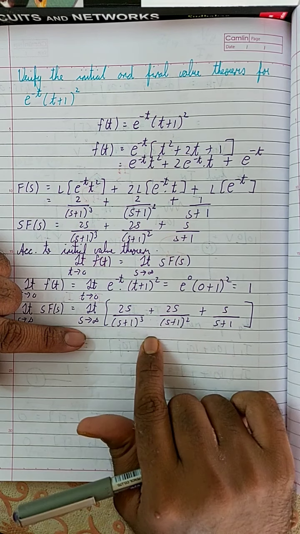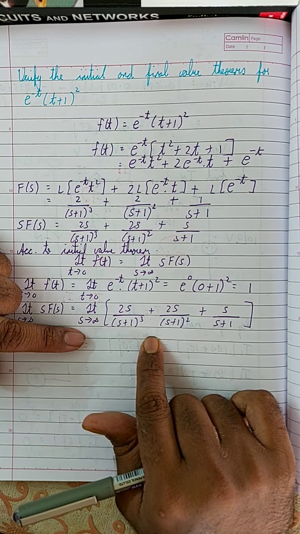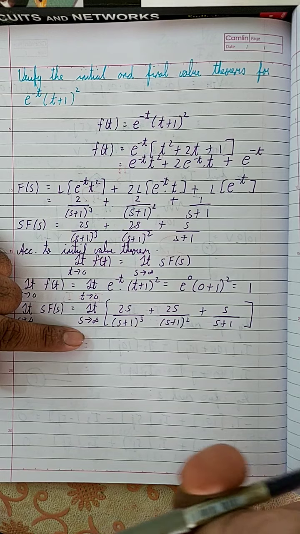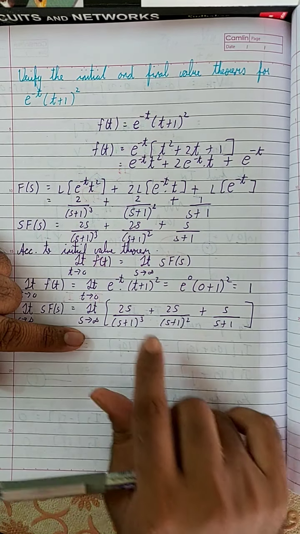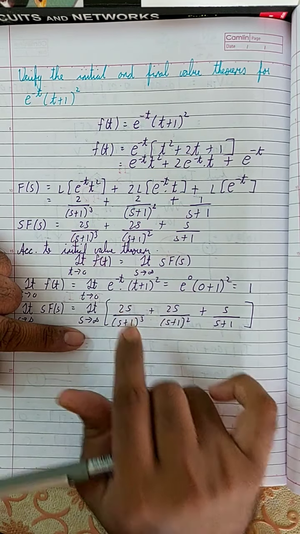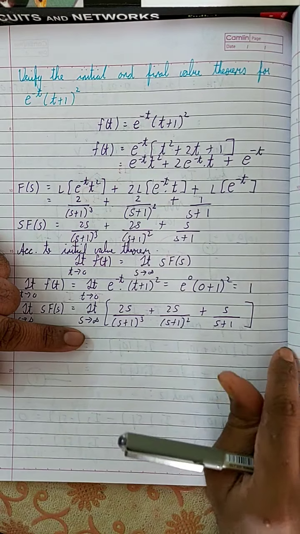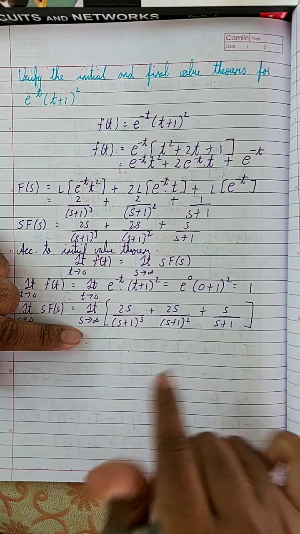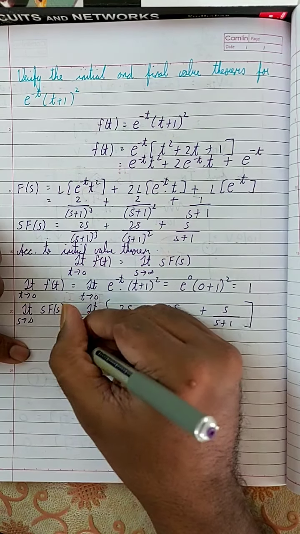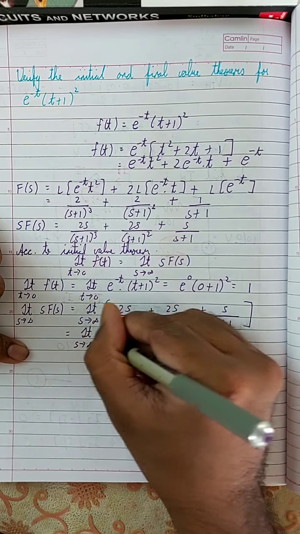What you need to do for these kinds of questions is simply represent every s in its reciprocal form. Simply replace every s in the denominator, make every s a fraction, change every s into 1 by s, or 1 by s square, or 1 by s cube, because 1 by infinity is 0, so you can utilize that property here. So what I'm going to do is limit as s tends to infinity.